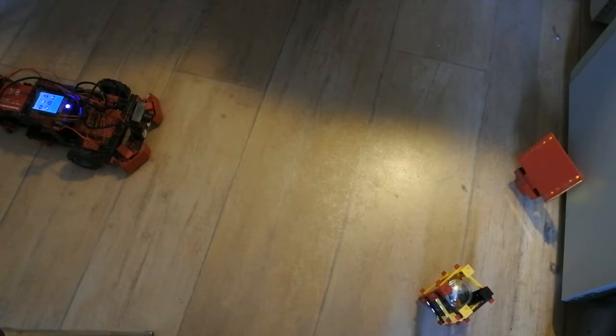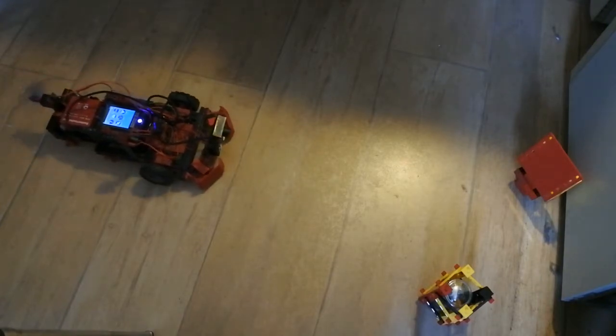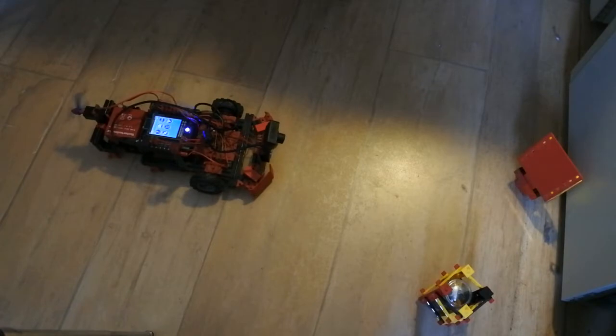And it does do imaging. Now it starts arriving. Oh, that is not what I anticipated. Let's do it again.